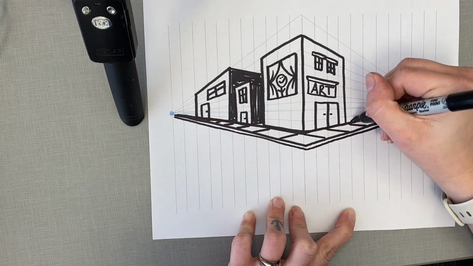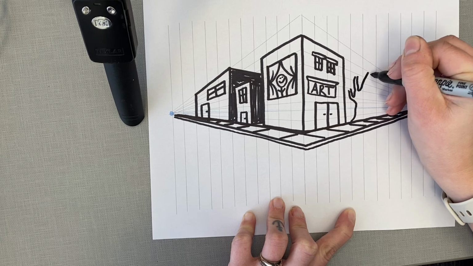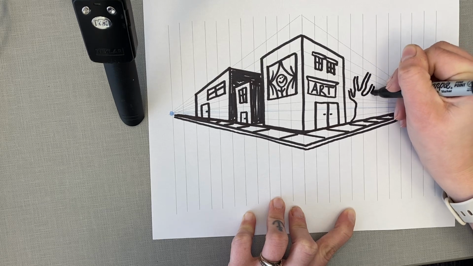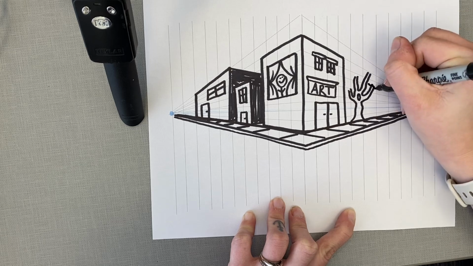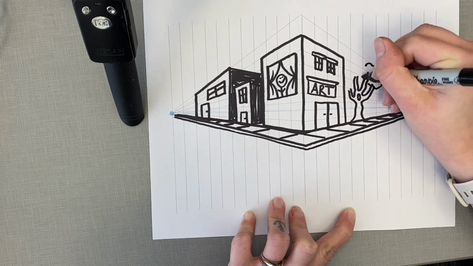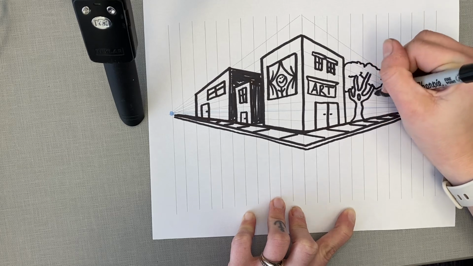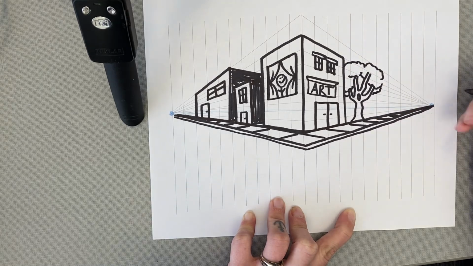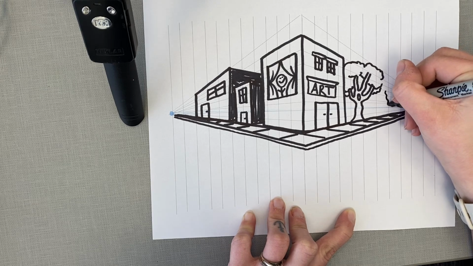All right, let's add a couple trees to show you how that works. So imagine I'm a tree over here. Y'all like having the little thing in the middle. Tree number 1. Tree number 2 should be a little bit shorter.